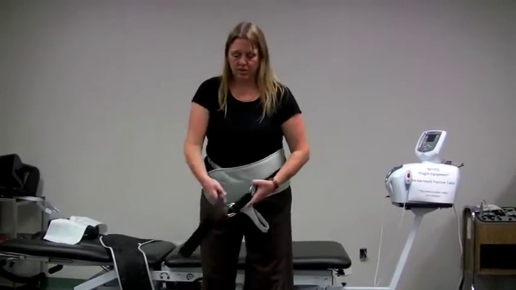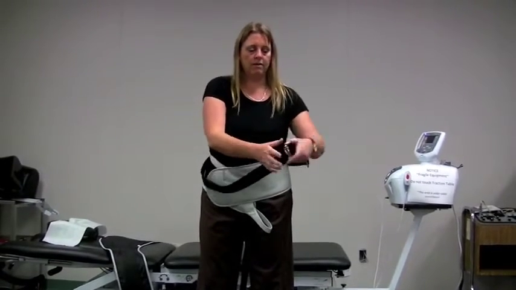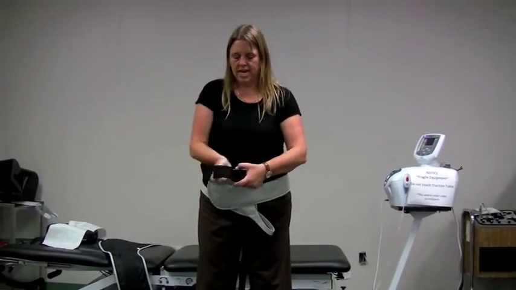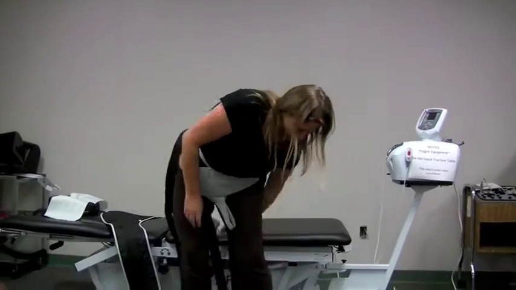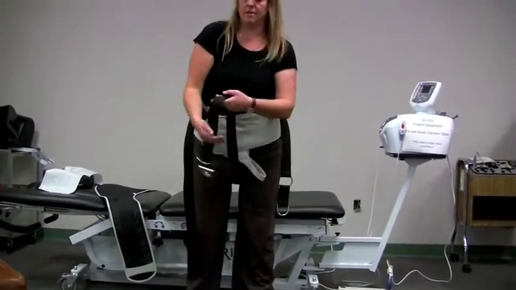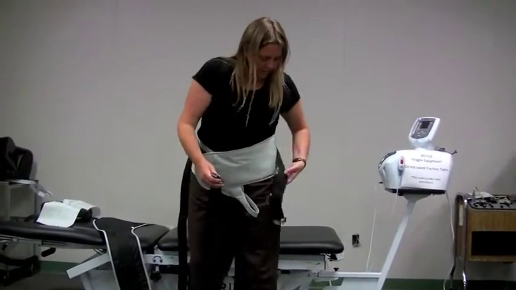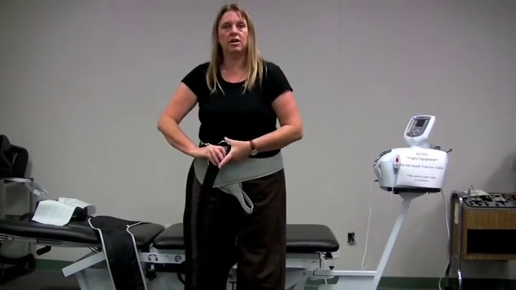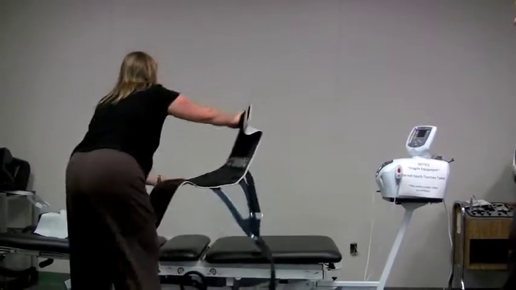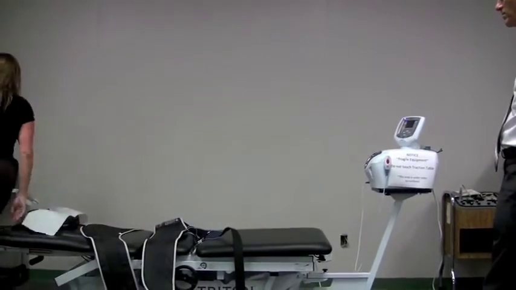And then you're going to loop the piece through and tighten it. And then ultimately we will attach this part up here into this ring onto this harness. Okay, so I'm going to set this up on the table and then get the patient on there.